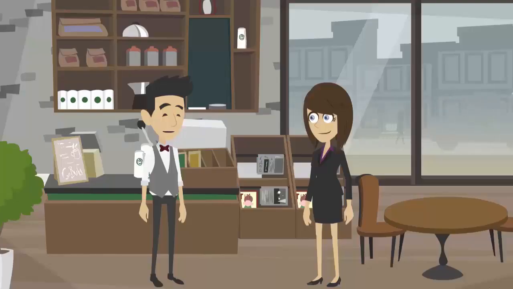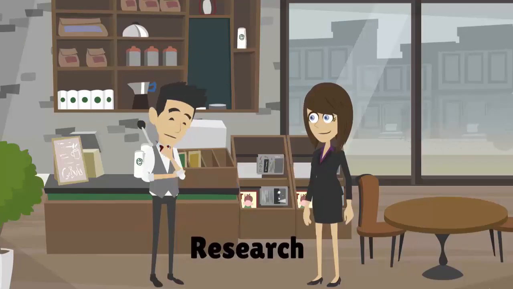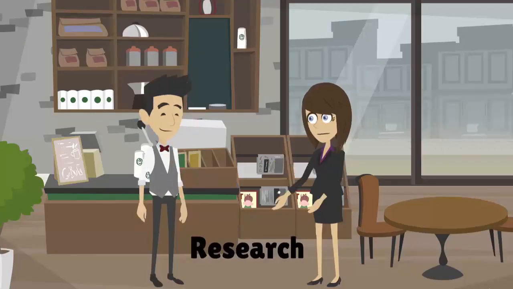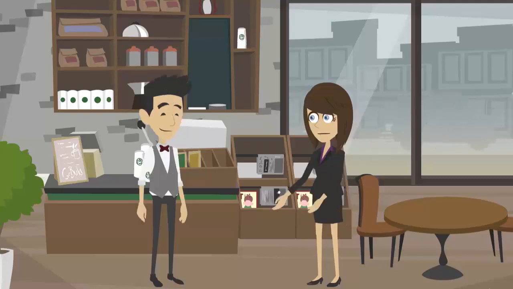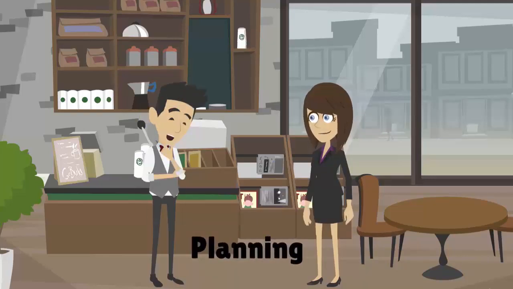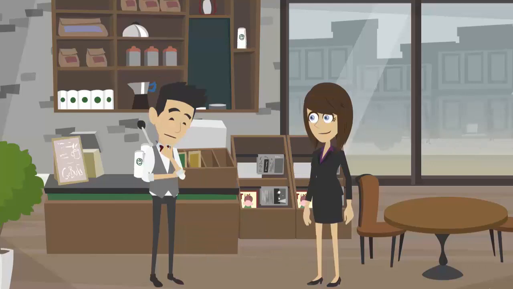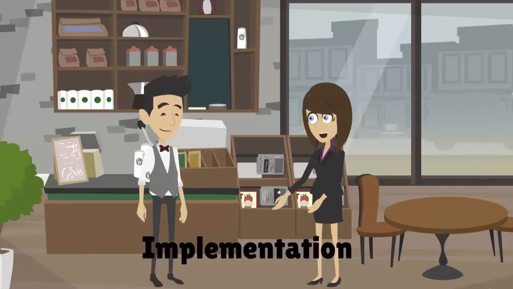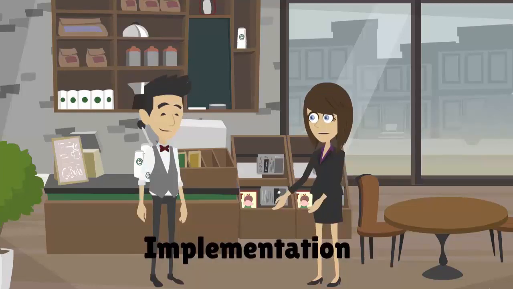How should I do marketing? At first, you should do research. Research? Yeah, research means to analyze the business situation of your cafe. I see. What's next? After that, you should do planning. Planning? Yeah, planning means that you make marketing plans. I see. What's next? After that, you should do implementation. Implementation? Yeah, implementation means to act according with your plan.